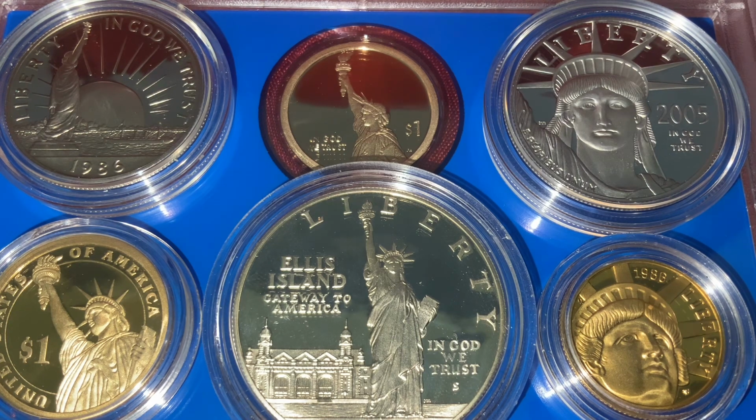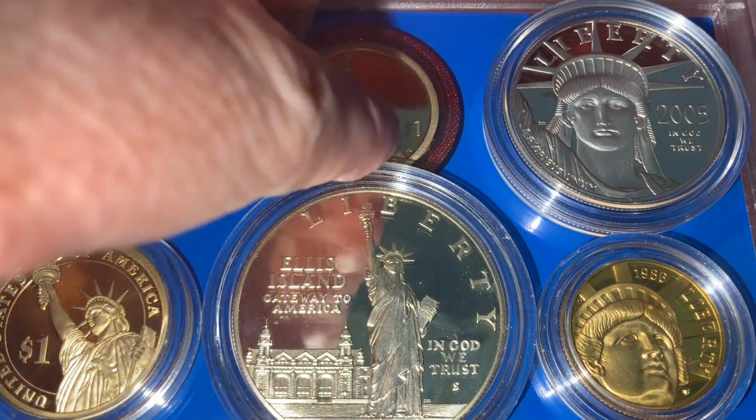But it first started in 1986, when we were several years into the U.S. Modern Commemorative Coin Program, when the United States Mint, under the authority of Congress, decided to create a 3-coin set, which is a great majority of what you see here in your view, to honor the Statue of Liberty, the gateway to America, with Ellis Island and the view of that Statue of Liberty. We start first in silver.